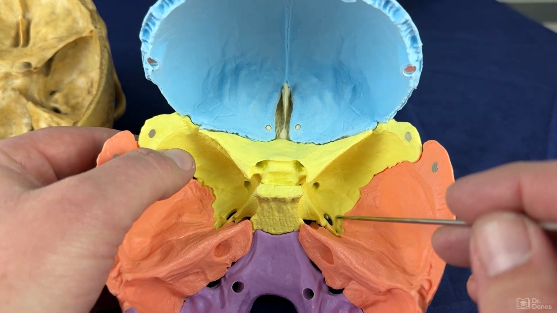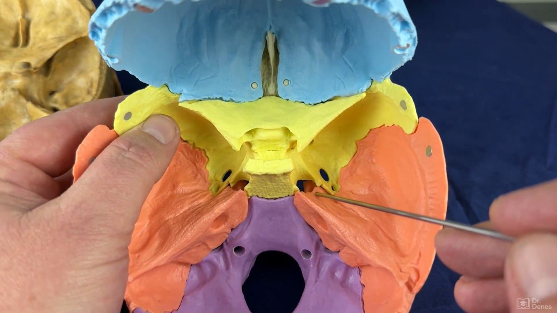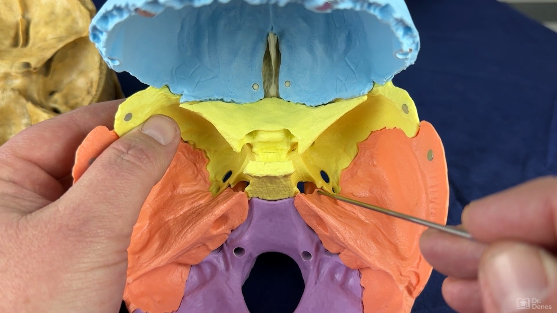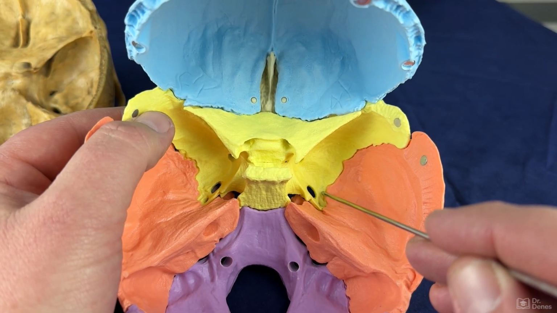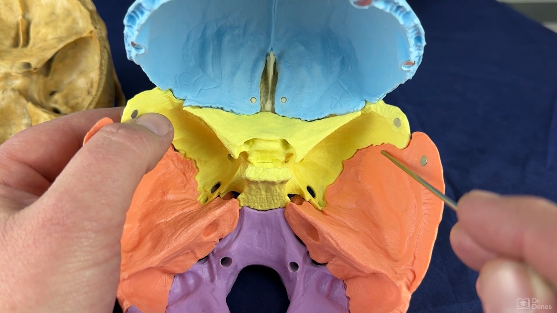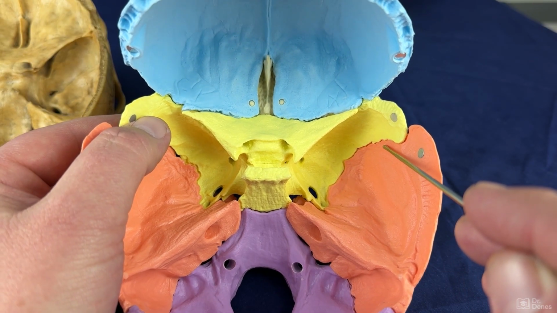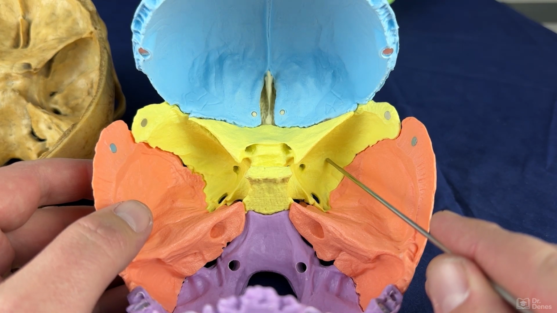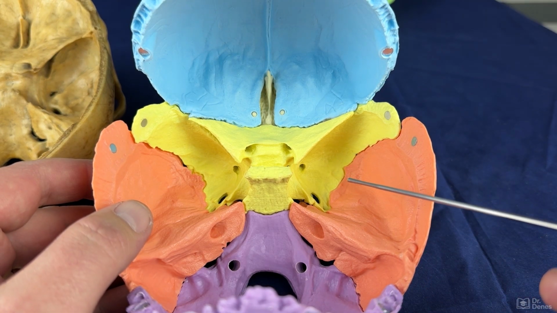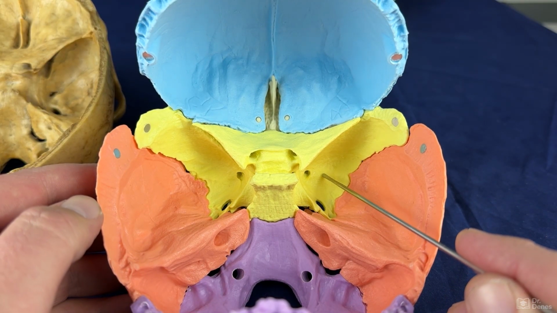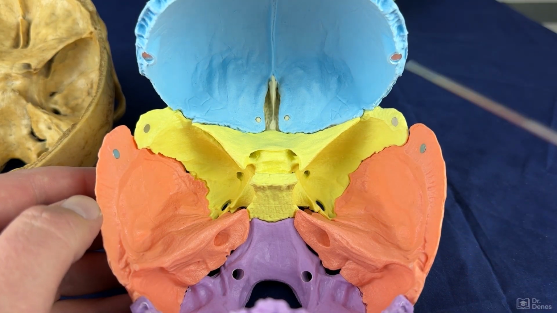The greater wing has contacts with the pars petrosa of the temporal bone, the petrous part of the temporal bone, and it has a long contact with the pars squamosa of the temporal bone, or squama temporalis as well. The greater wing has several surfaces, most of which are visible only from the outside. The only surface visible here is the endocranial or cerebral surface.